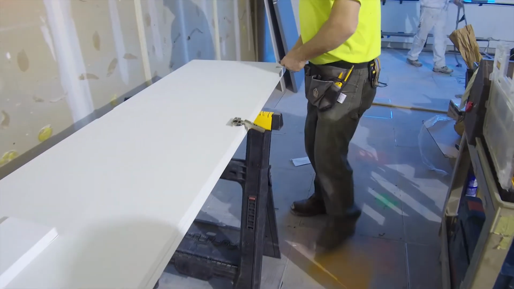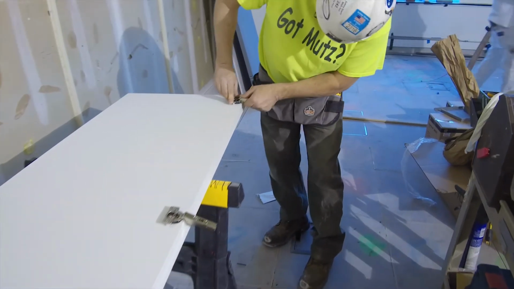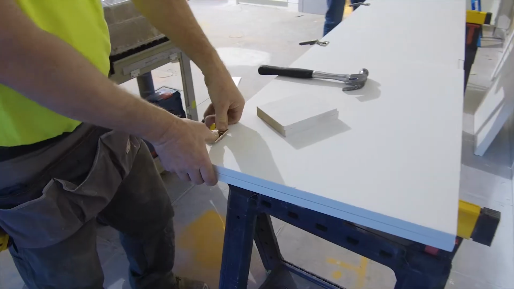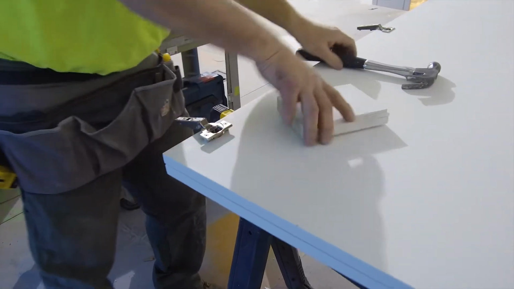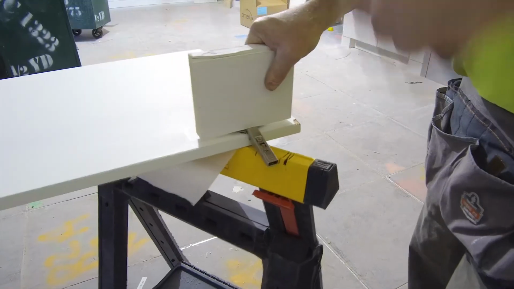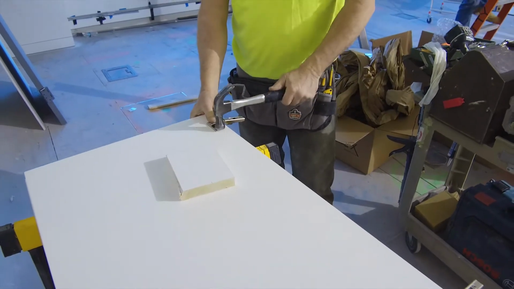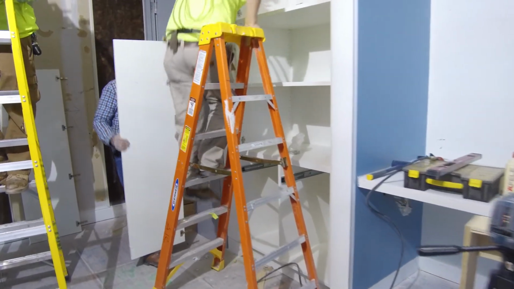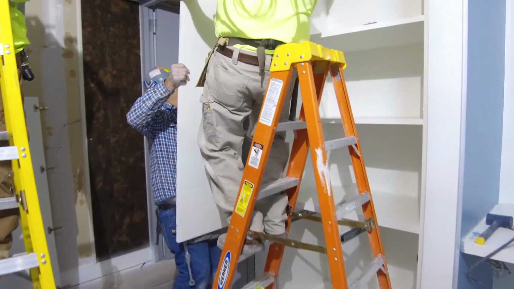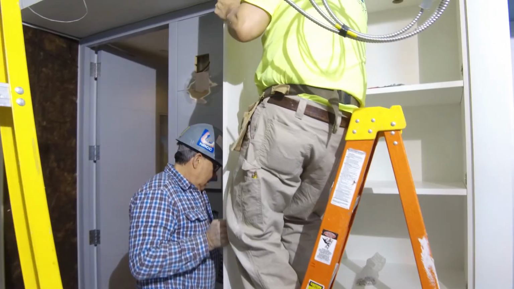After assembly, the cabinet is shipped to the job site where final assembly and installation takes place. First, hinges are placed on the doors. Then the doors are attached to the cabinet box, which has already been placed into its proper location.